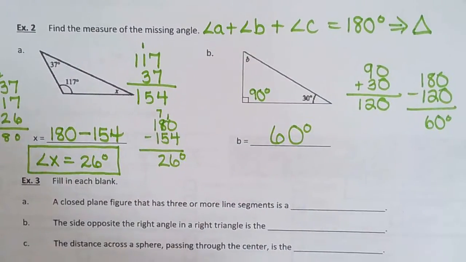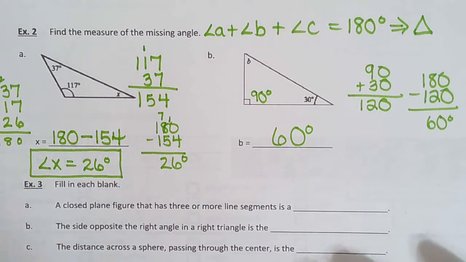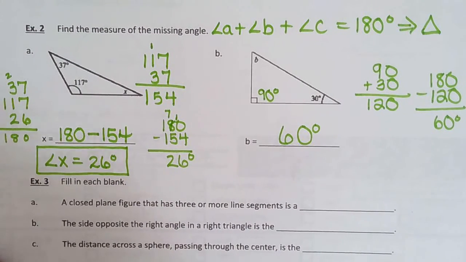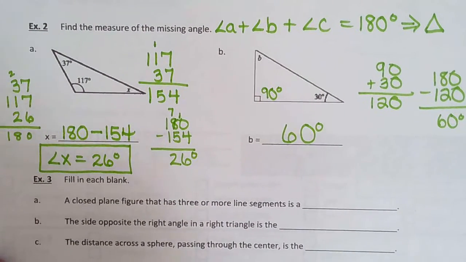So that would be something I would maybe write there and highlight just to remind yourself, because like I said, you'll see many, many applications of that later.